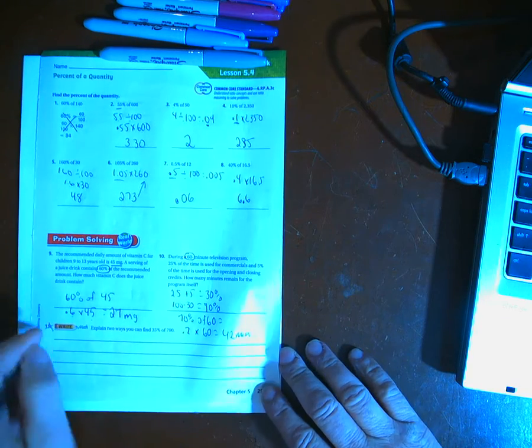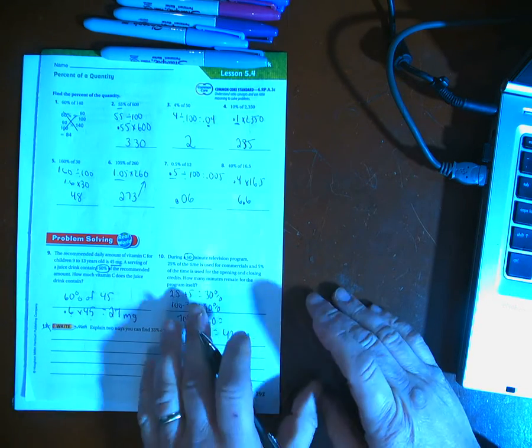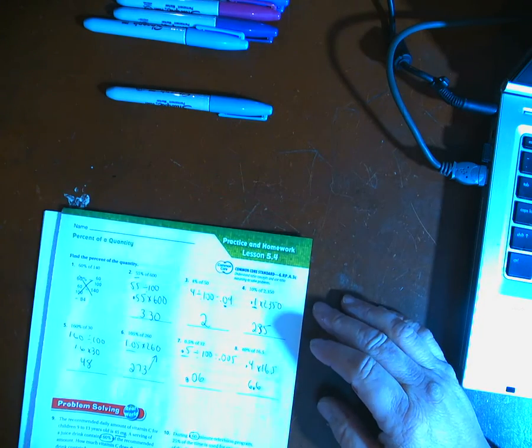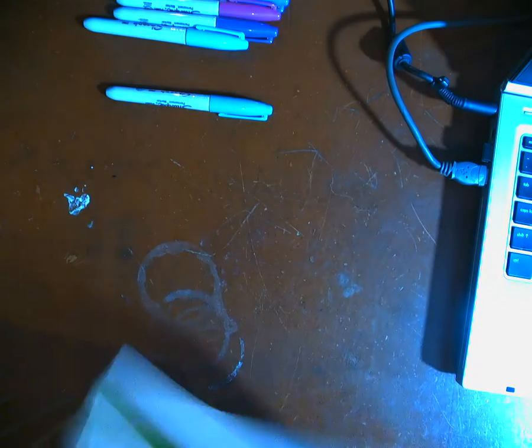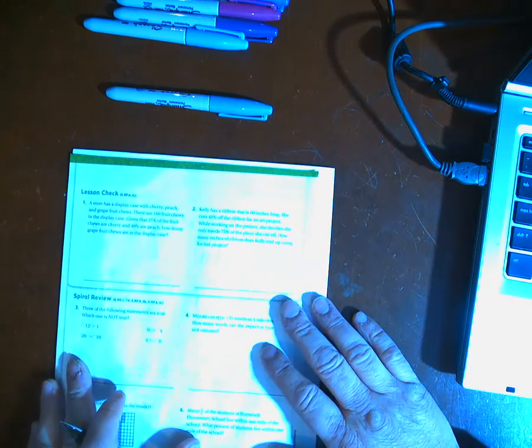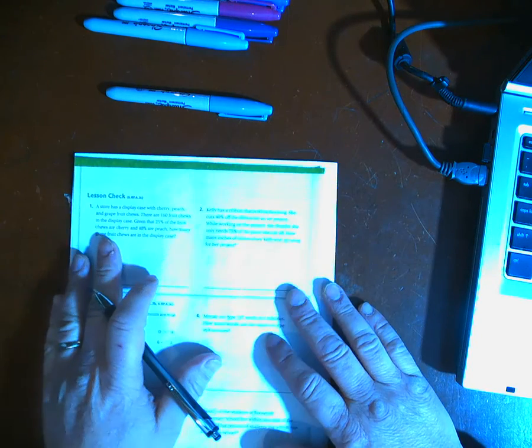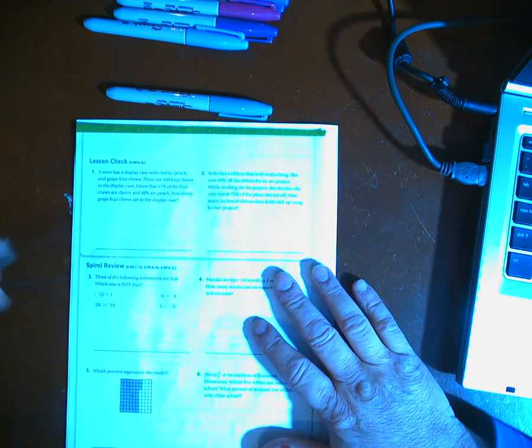Okay, I'm not going to bother with 11 right now. We're going to go to the back. Okay, you have to read these on your own, even if it's hard to see.